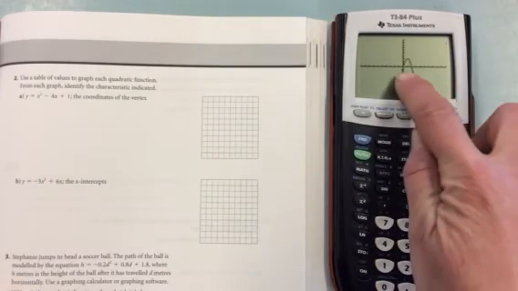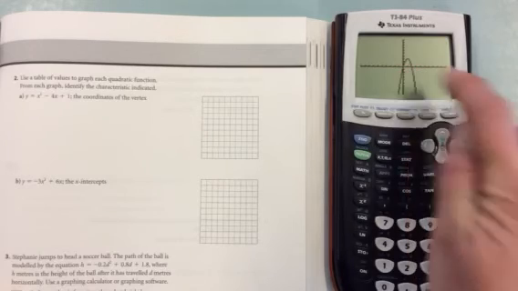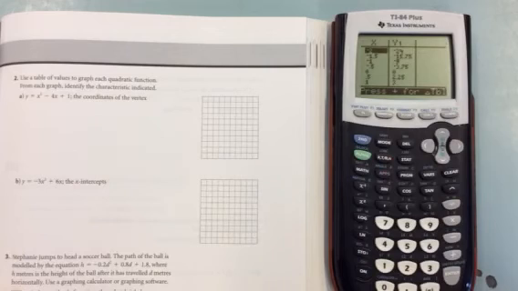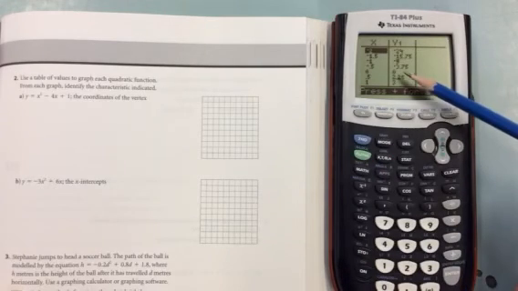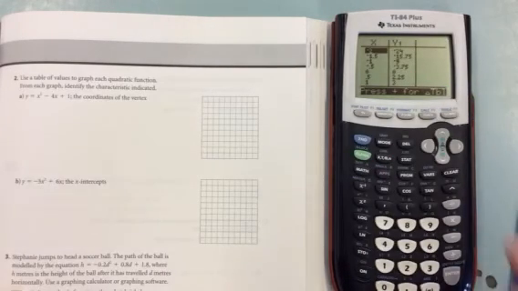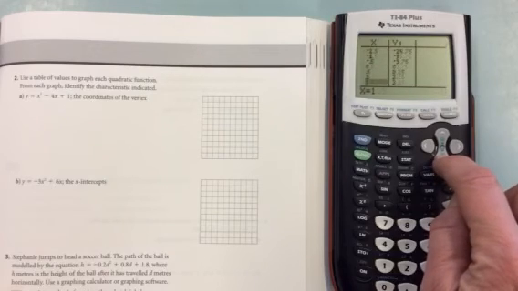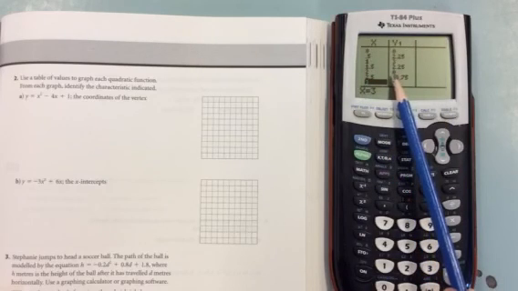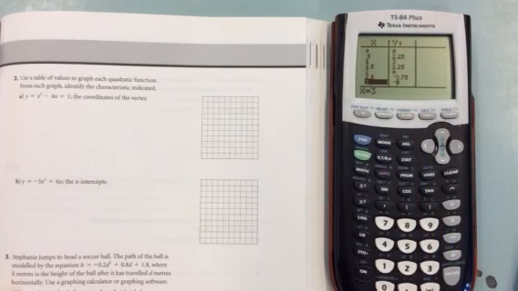Okay, looks like it's pretty clearly 0 and 2 for my x-intercepts, but I can check that on the table by going second function table, and there we go at 0. If I want more points, I can just scroll down, and there's 2 and 0. So when y is 0, that's my x-intercept. So now you know some other stuff you can play with.